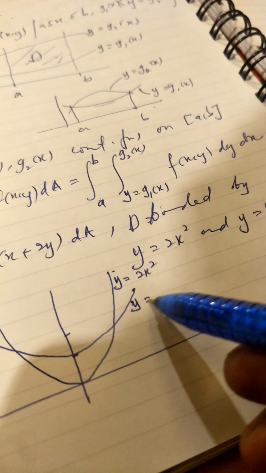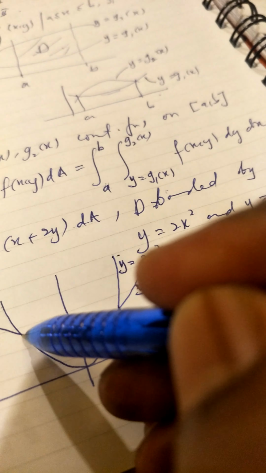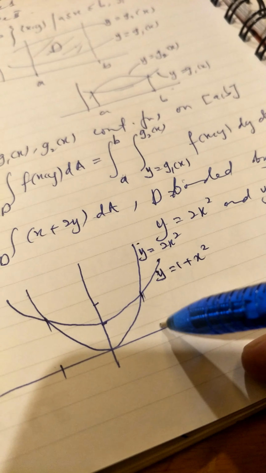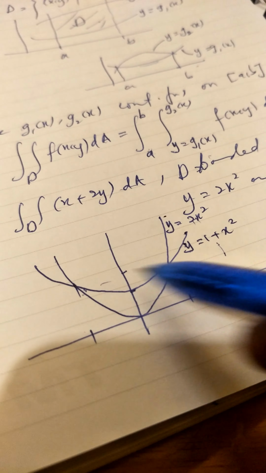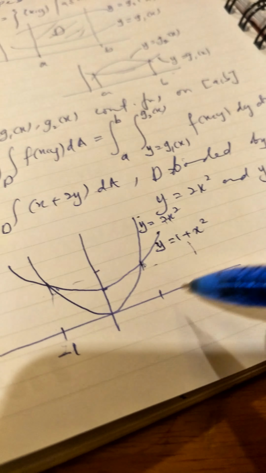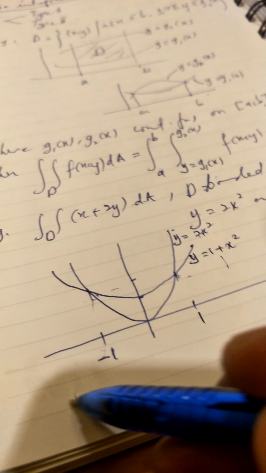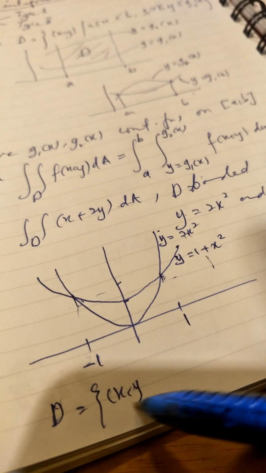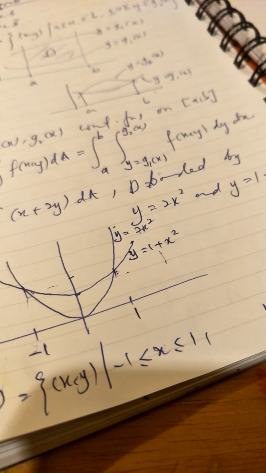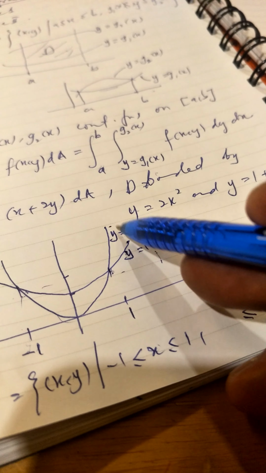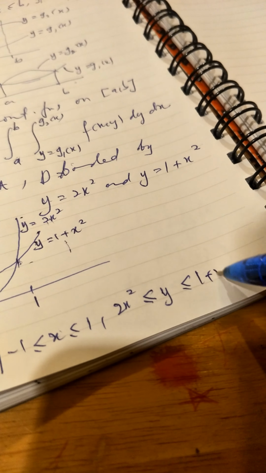So this is y equals 1 plus x squared. Of course, you can find the points of intersection by solving those two equations, which give x equal to -1 and x equal to 1. Therefore, our region D is given as x between -1 and 1, and y between the smaller one, 2x squared, and the bigger one, 1 plus x squared.